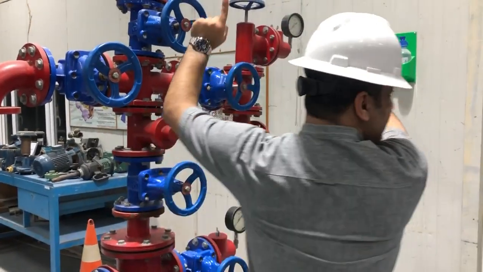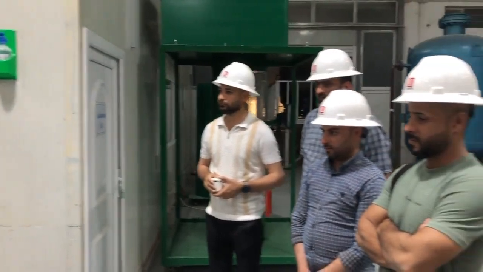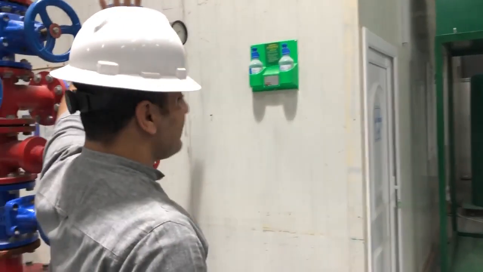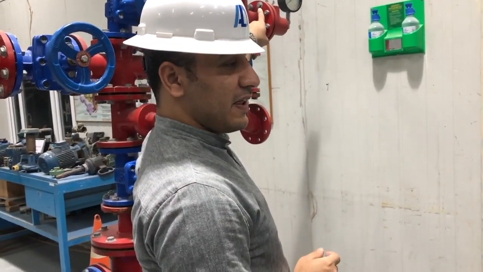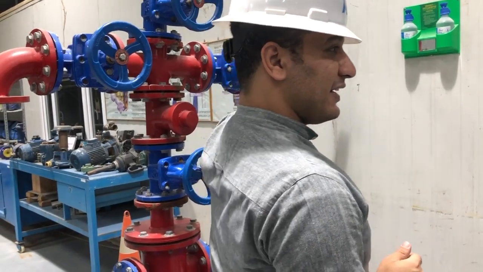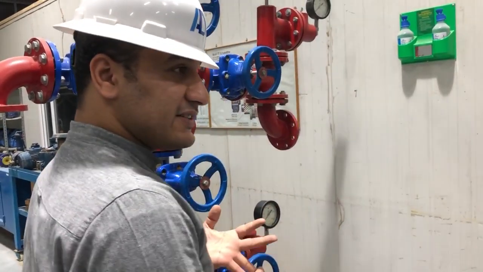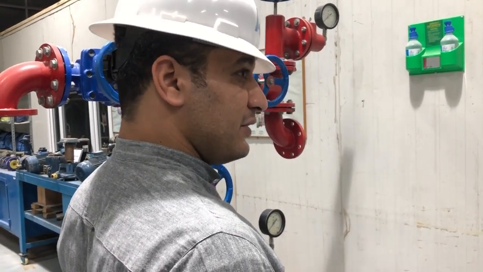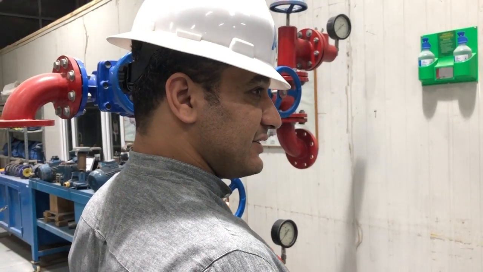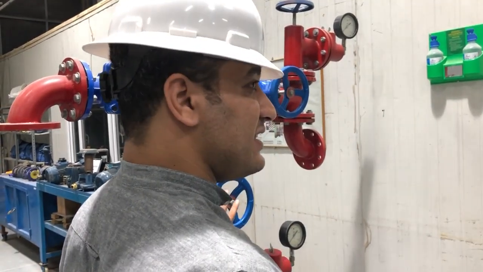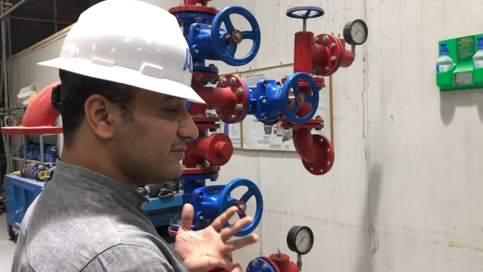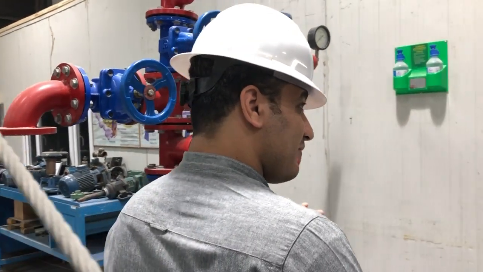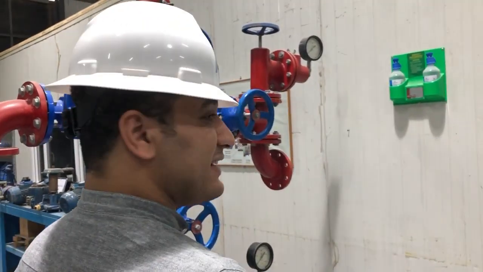As you see, we have a mini gauge. This gauge can be used to monitor the flowing. The wellhead pressure plus pressure loss due to tubing equals the well flowing pressure. Understand? And the pressure loss is due to friction pressure loss, gravity, hydrostatic pressure loss, and the acceleration.